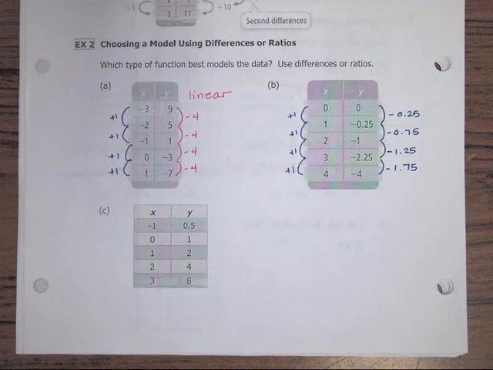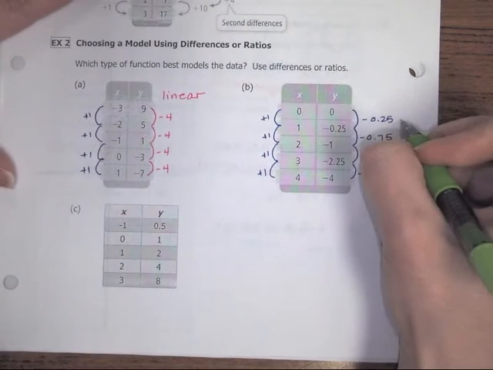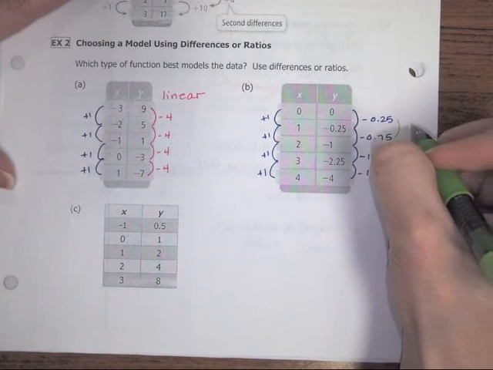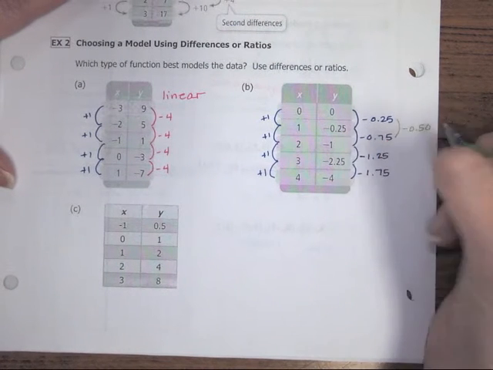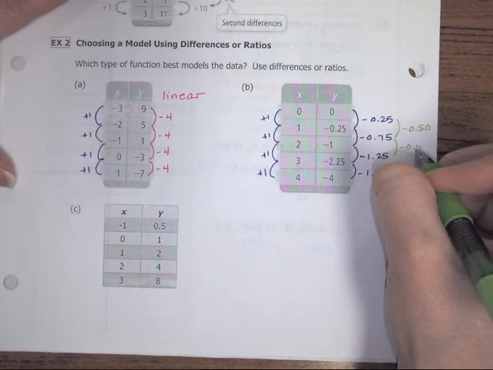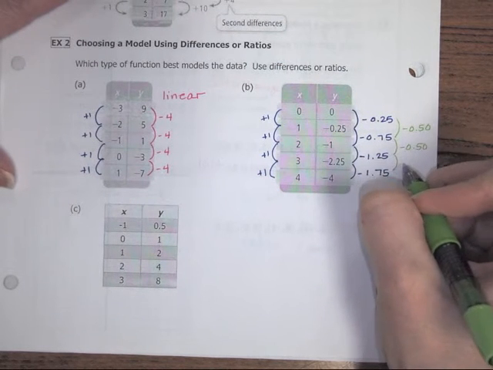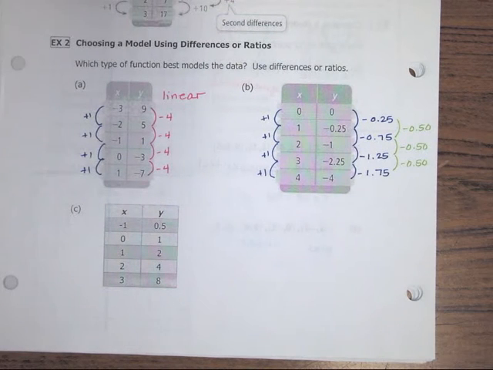Okay, so now let's take a look at this. Let's scoot the camera over a little bit, and let's take a look at round 2 here. So this is going down 0.50, right? And this is going down 0.50. And this is going down 0.50. So which kind of function do you think that we have in this particular situation? Mahana? Quadratic. Quadratic.